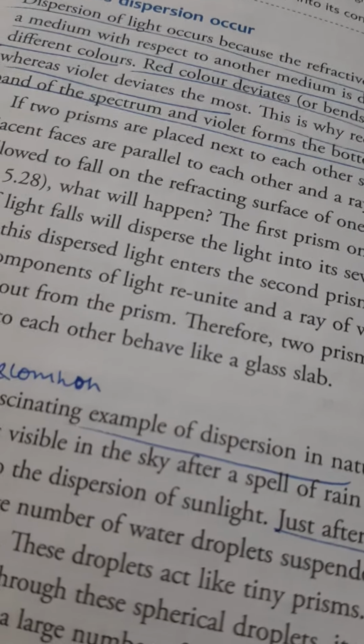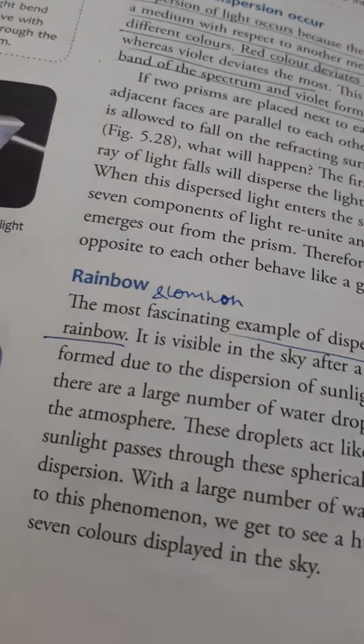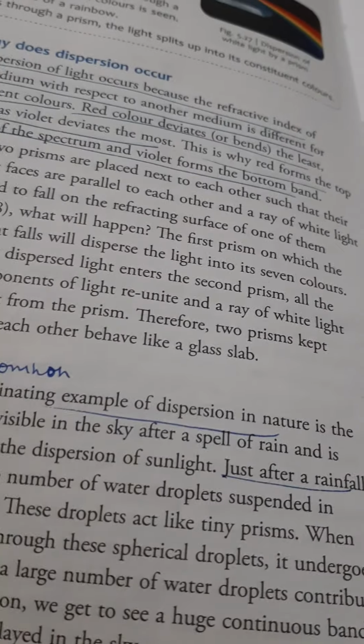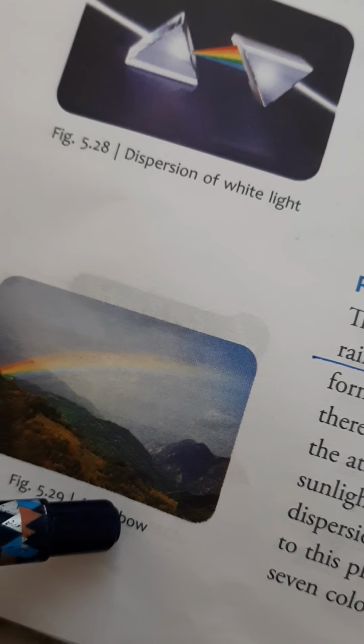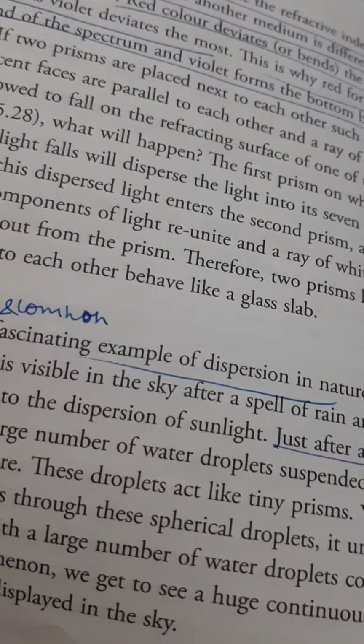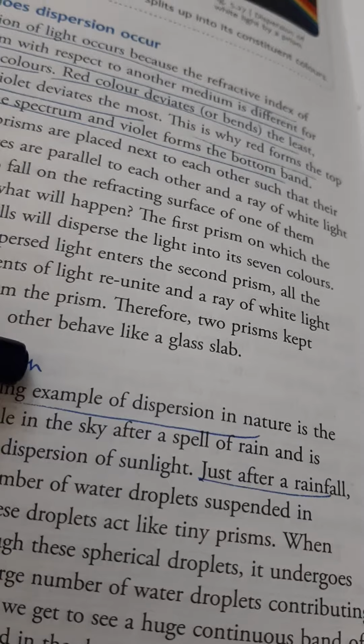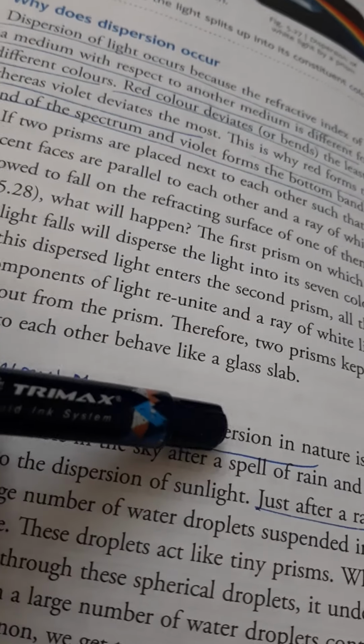Suppose it is raining and suddenly the rain stops and the sun comes out. Sometimes you must have seen this band of 7 colors in the sky, which we call a rainbow. So it is an example of the dispersion of light.